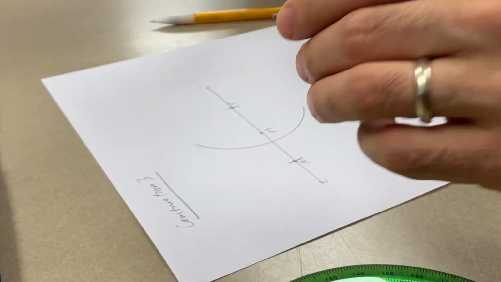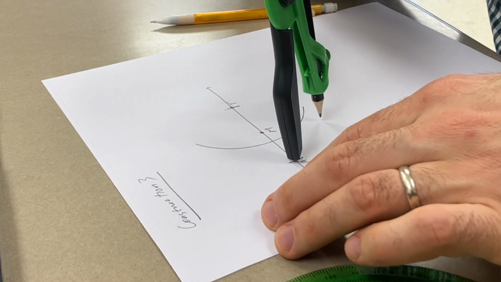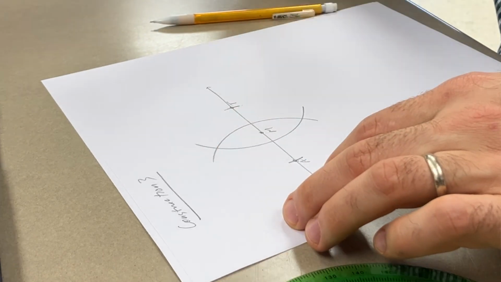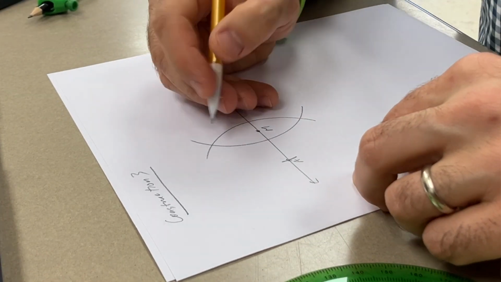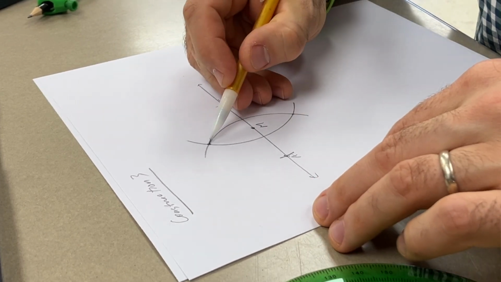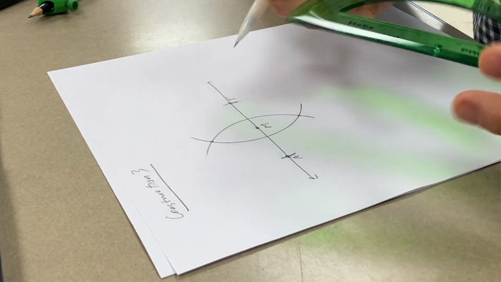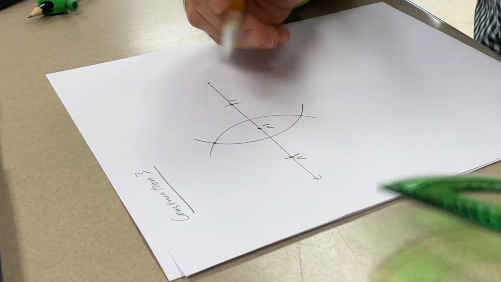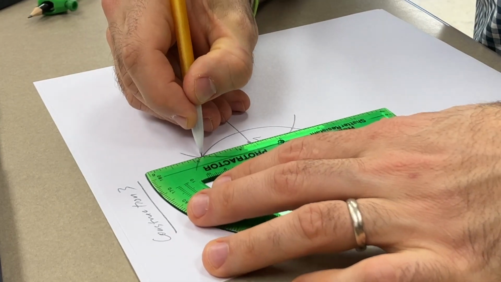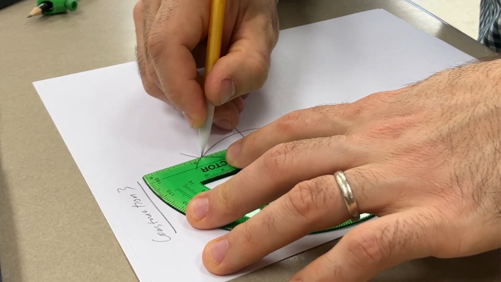So, and now I go over to A, because I want this to be the same distance from A, like that. And now look, I've got these 2 points of intersection. So this point and this point, I know that this point is the same distance from A as it is from T. And this point here is also the same distance from A as from T. And now I can connect, I'm right-handed, so it's a little easier to do it this way. I connect this top point and this bottom point, and it should go right through point M.